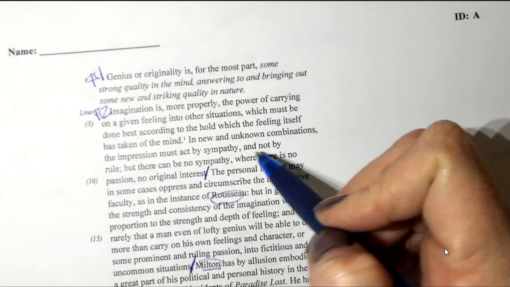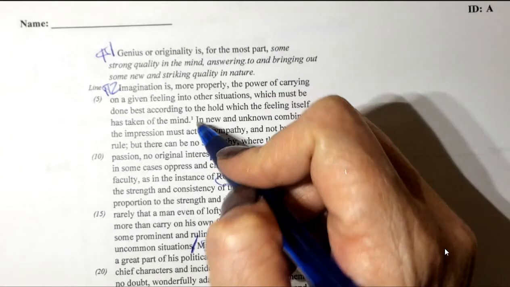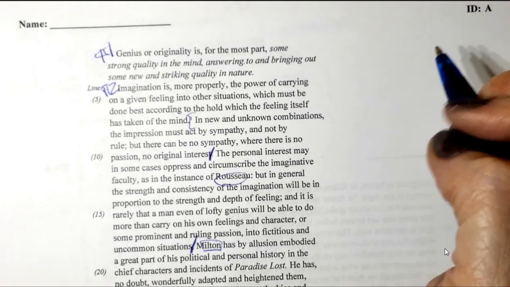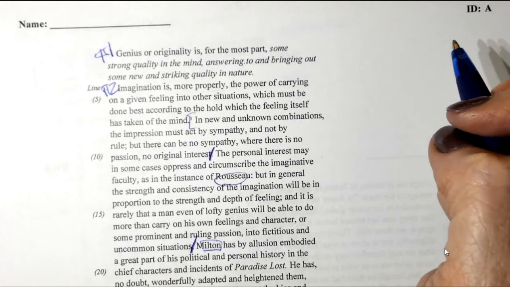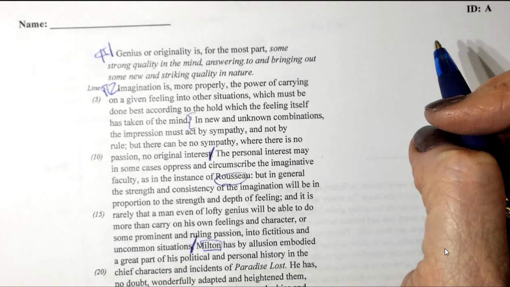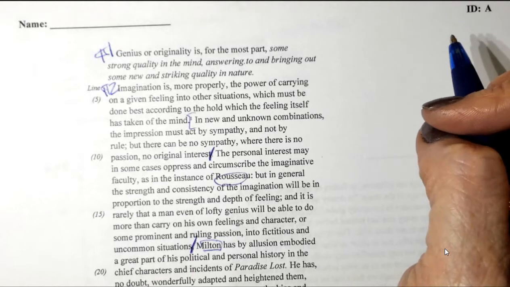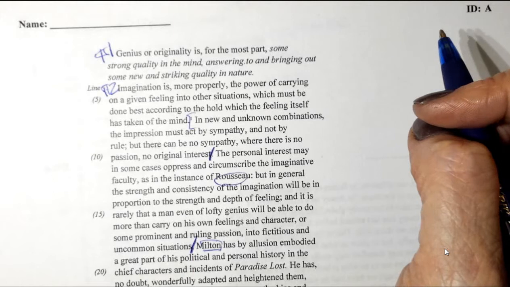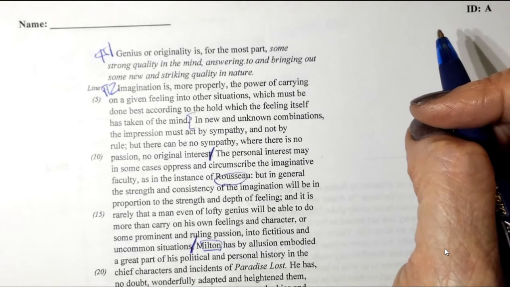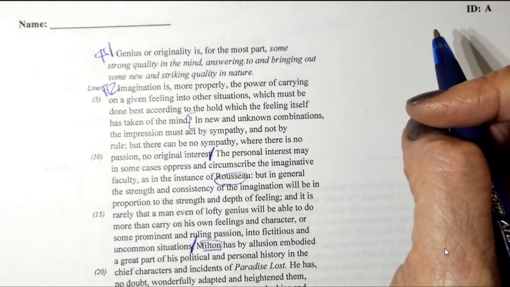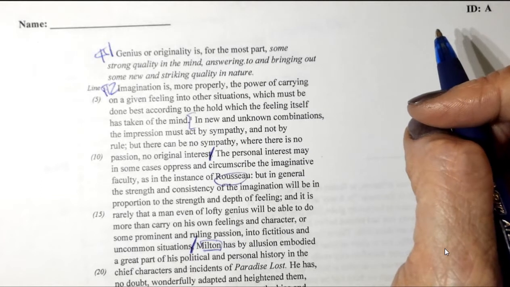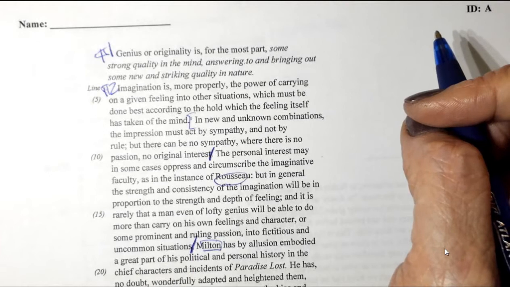Now, because this is where it starts talking about Rousseau, I always read a little before, right? In new and unknown combinations, the impression must act by sympathy and not by rule, but there can be no sympathy where there is no passion, no original interest. The personal interest may in some cases oppress and circumscribe the imaginative faculty, as in the instance of Rousseau. But in general, the strength and consistency of the imagination will be in proportion to the strength and depth of feeling. And it is rarely that a man, even of lofty genius, will be able to do more than carry on his own feelings and character, or some prominent and ruling passion, into fictitious and uncommon situations.